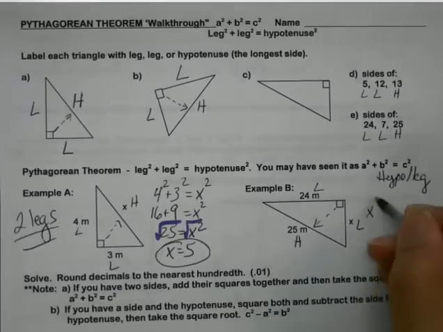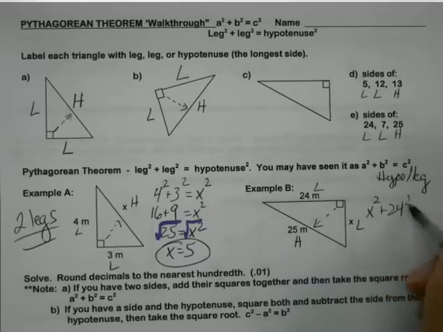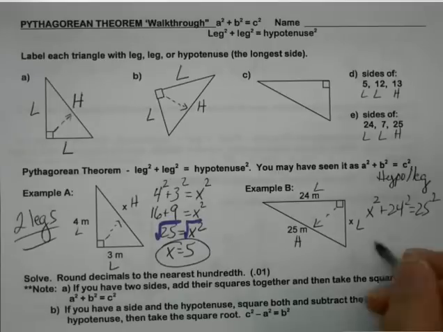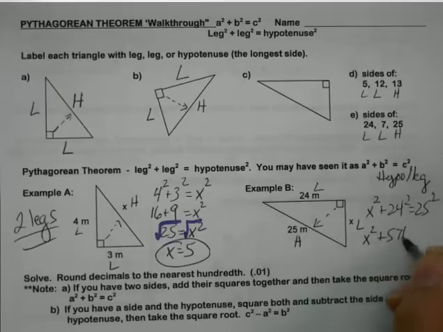It doesn't really if we keep it in the leg squared plus leg squared equals hypotenuse squared order of things. So what you're going to be taking a look at here, okay, a little more work. We got to subtract the 576 from both sides. And then again, take the square root.